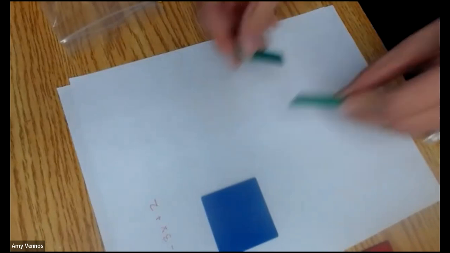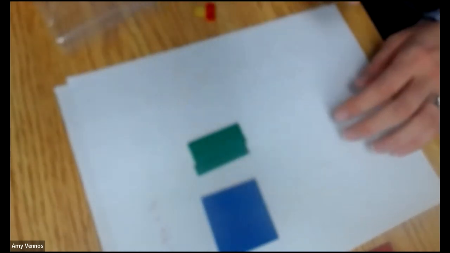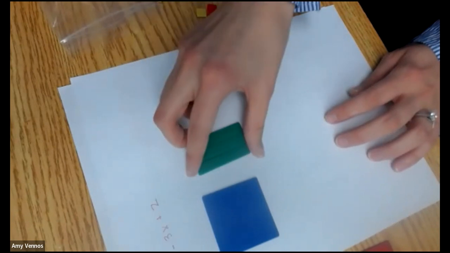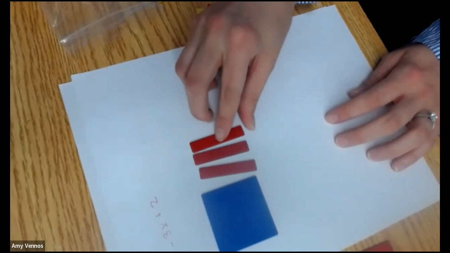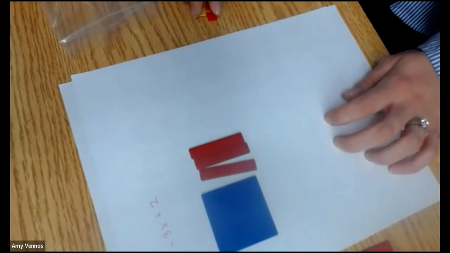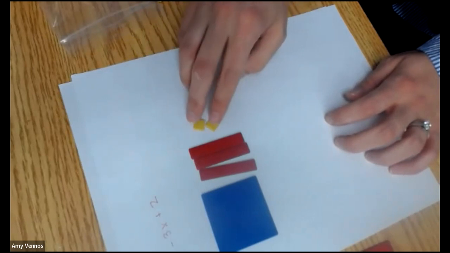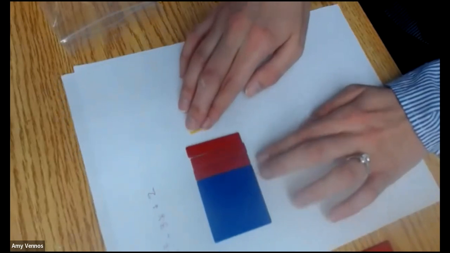We have a negative 3x. Well, let's see. I can make a 3x using 3 of these. Any ideas on how to make it negative? Put them on the red side, right? Red usually means negative, right? So let's flip them over. And then we have positive 2, so 2 of these guys, not on the red side. Okay, let's see how we can factor this.